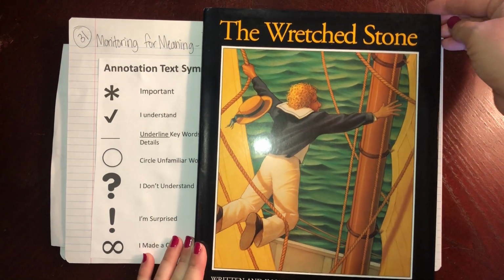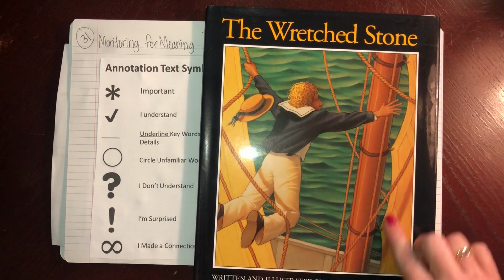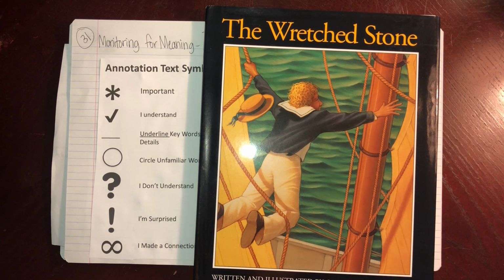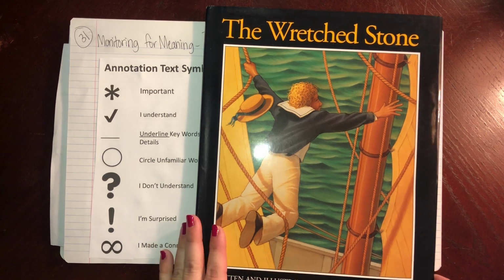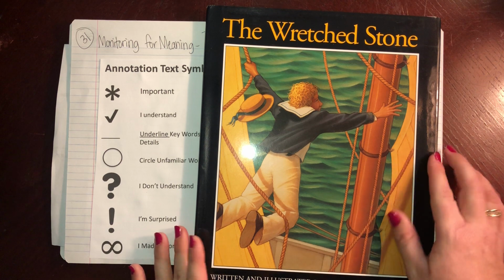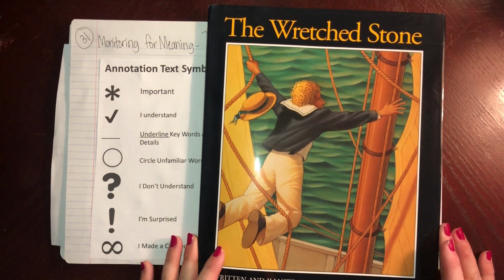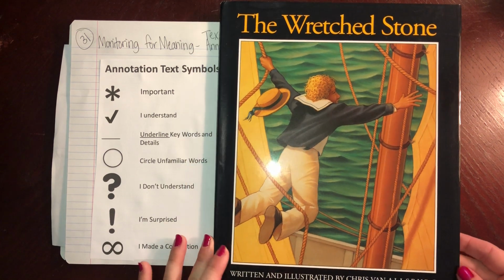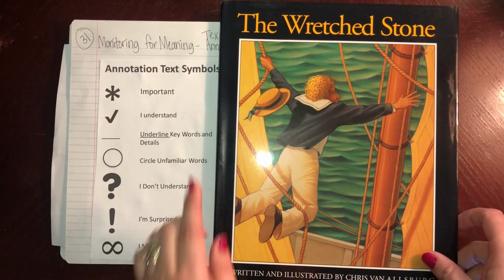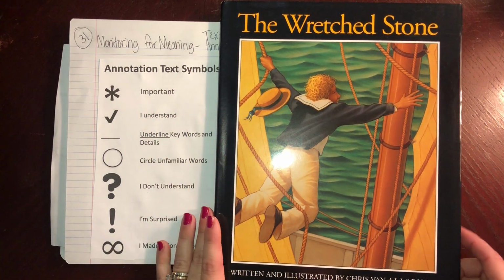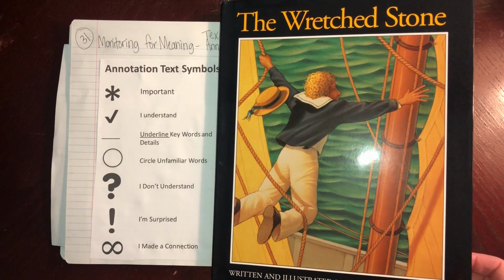And just a quick little note, remember that we have been doing this author study on books that were written by Chris Van Allsburg and illustrated by him. And he gives us a little part of a picture that we need to look for each time, which is the dog Fritz. So be a detective, and as I'm reading and you're annotating, keep an eye out for the picture of Fritz.